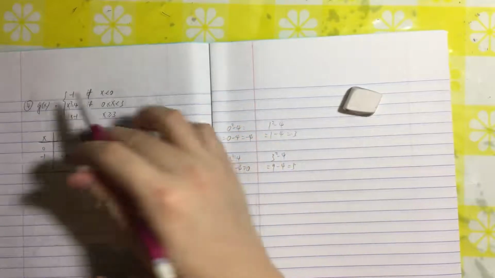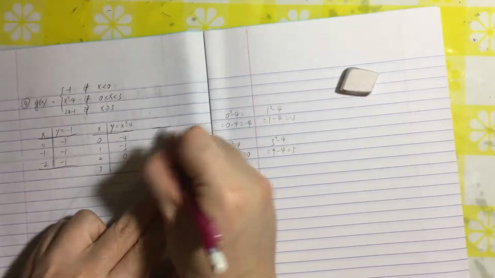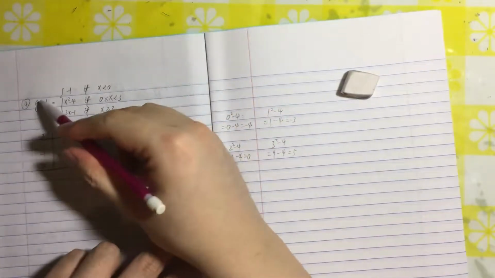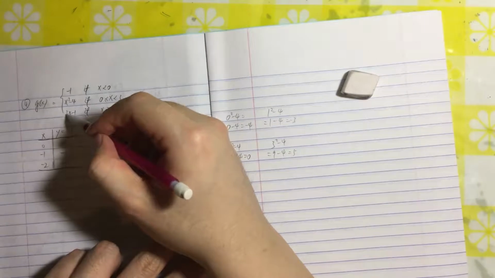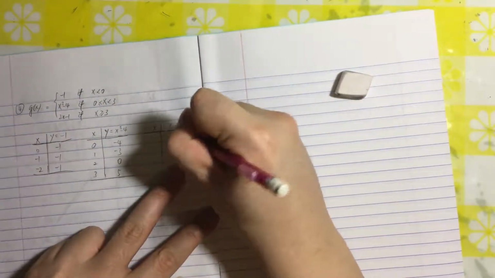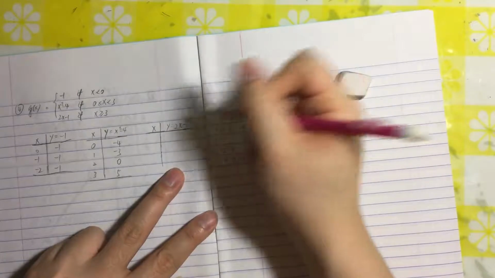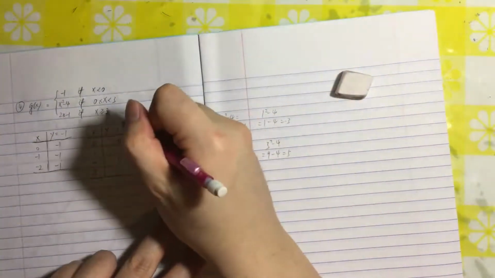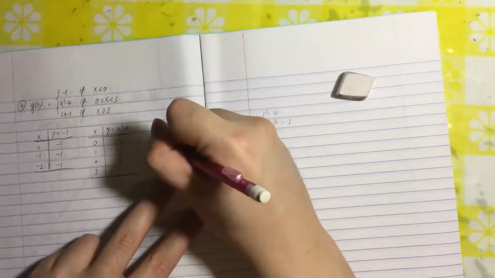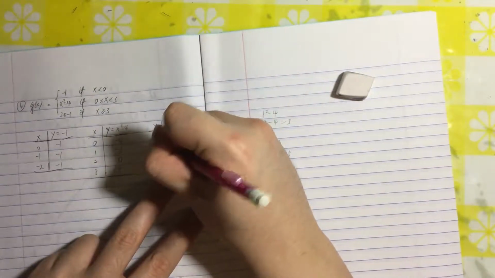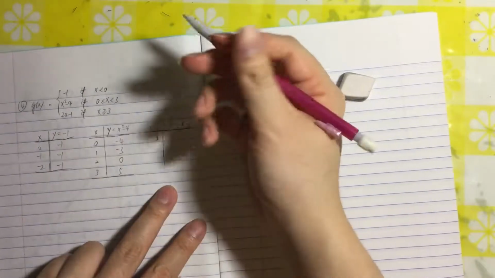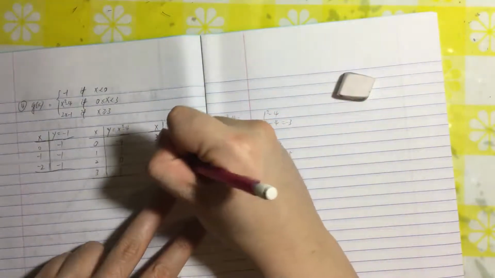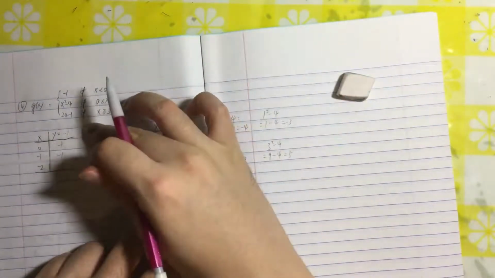Next, let's make a table for the third piece. For the third piece, y equal to g of x, which is 2x minus 1. Here, for the third piece, x is greater than or equal to 3. So we start from 3. Pick some numbers greater than 3. Here we can pick 4 and 5. Usually pick 3 numbers greater than or equal to 3.